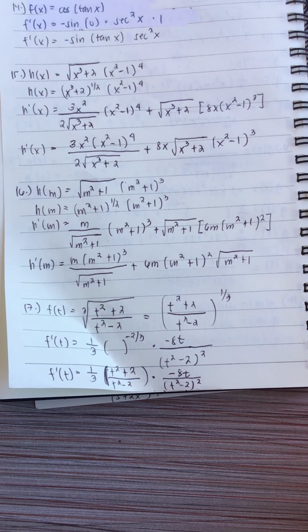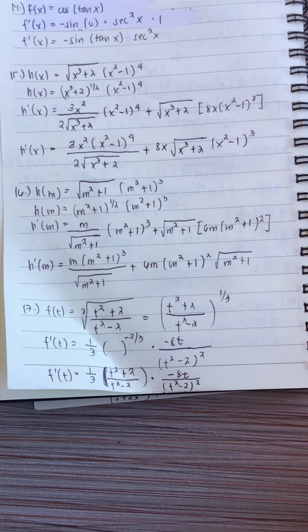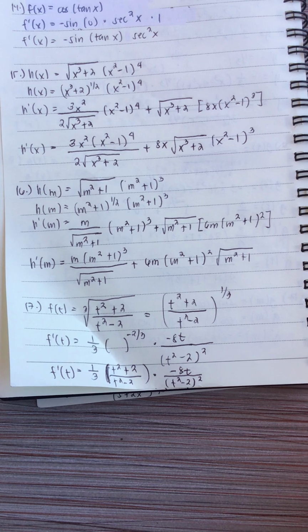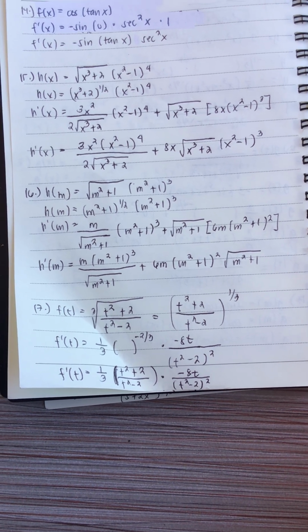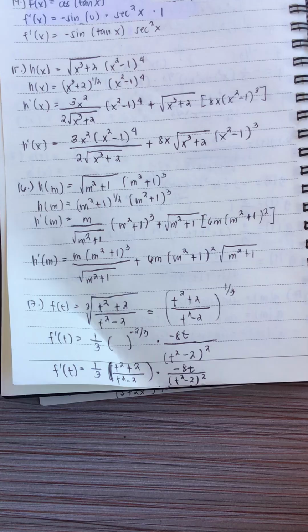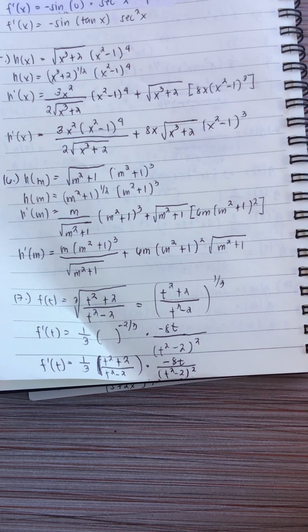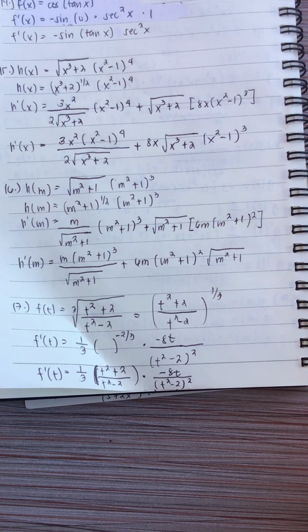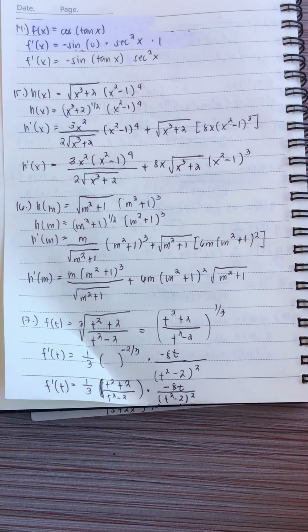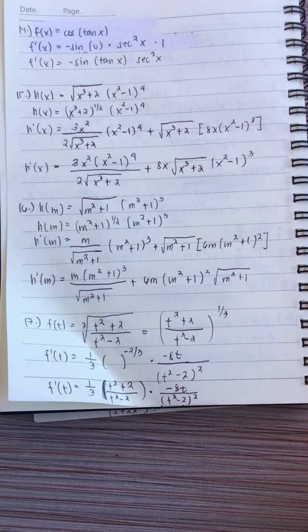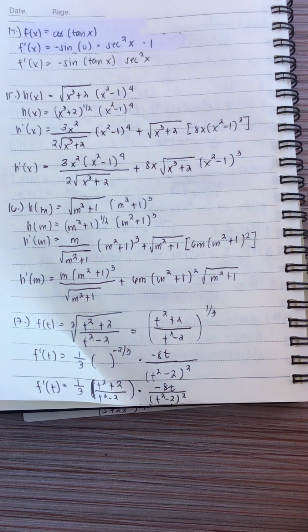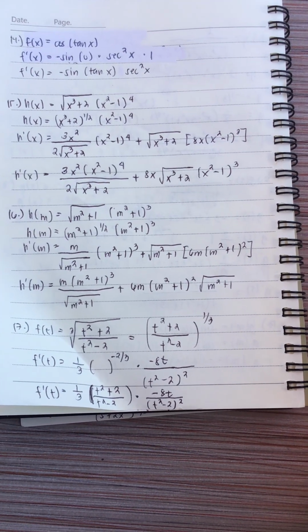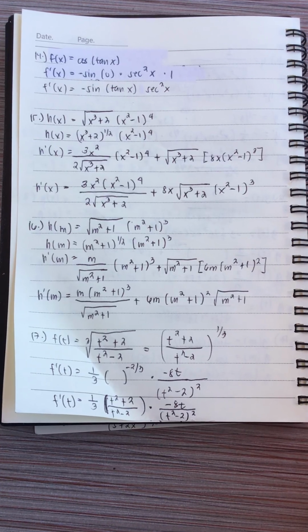plus the square root of m squared plus 1 times 6m times the quantity of m squared plus 1 squared. So simplifying it further, we have obtained h prime of m equals m times the quantity of m squared plus 1 to the 3rd all over square root of m squared plus 1, plus 6m times the quantity of m squared plus 1 squared times the square root of m squared plus 1. This is the very good thing of applying every rule of the differentiation of functions so that we will know how to differentiate them.